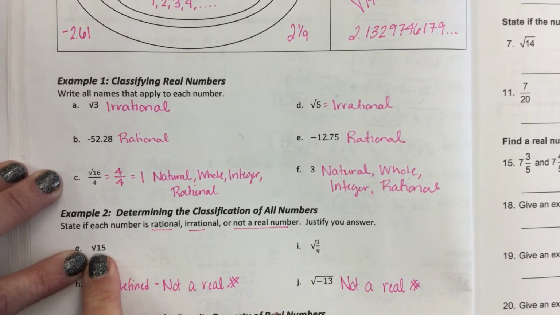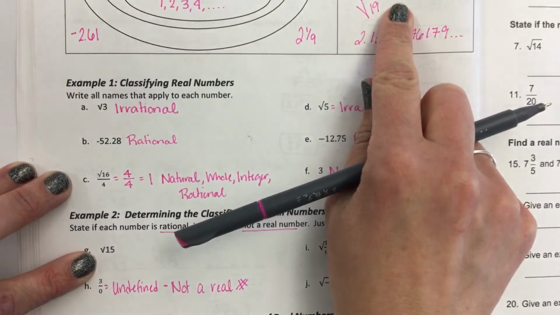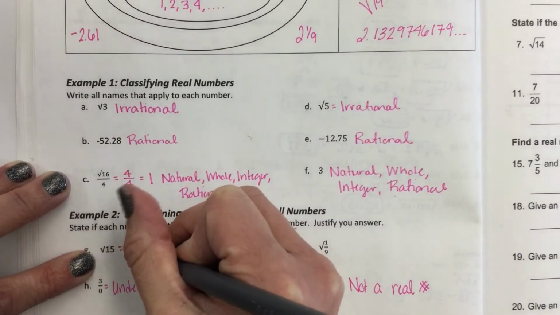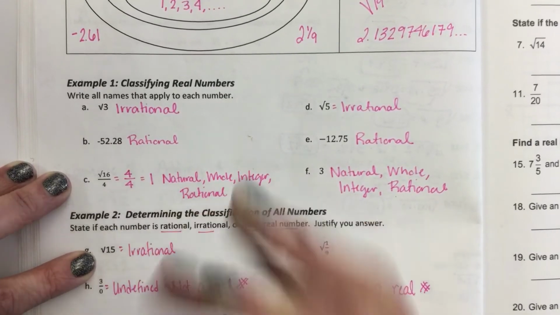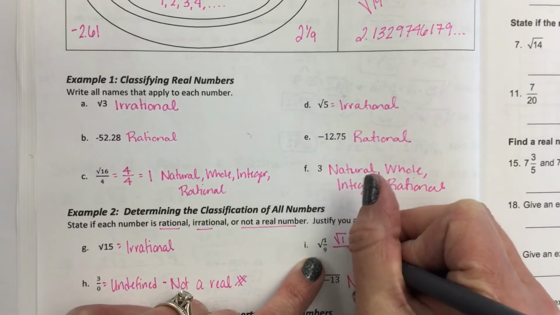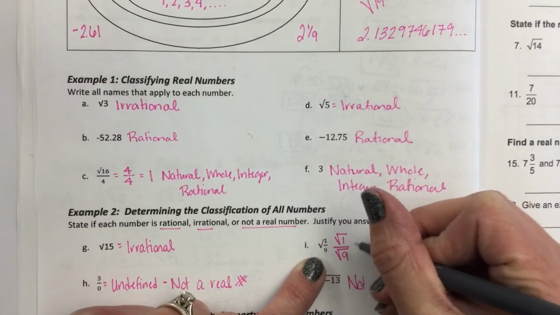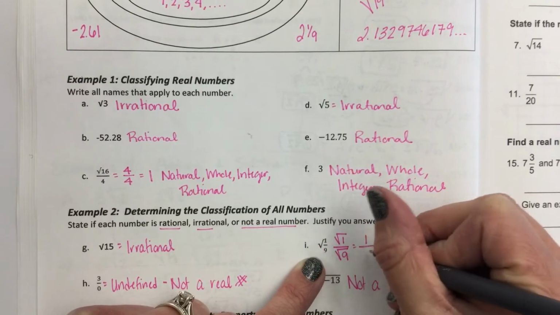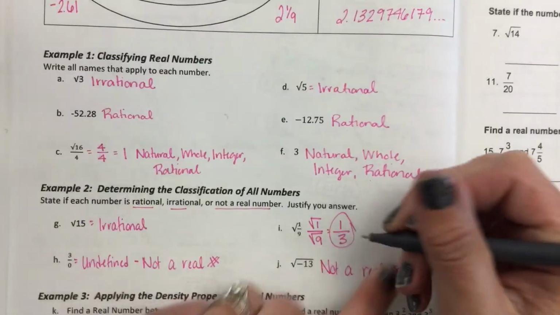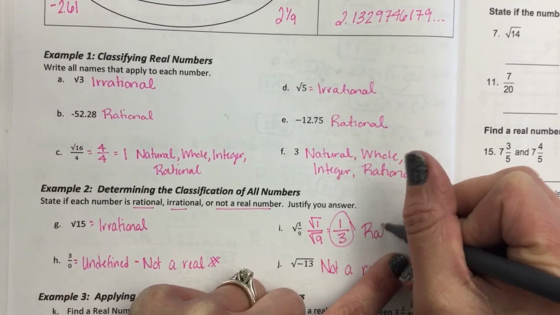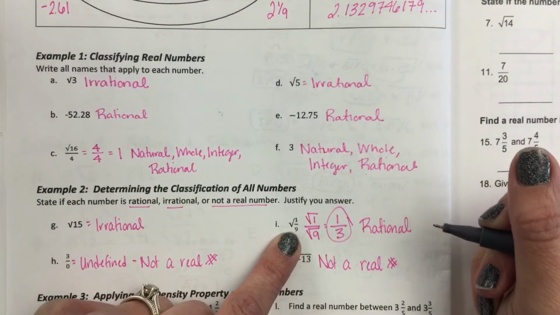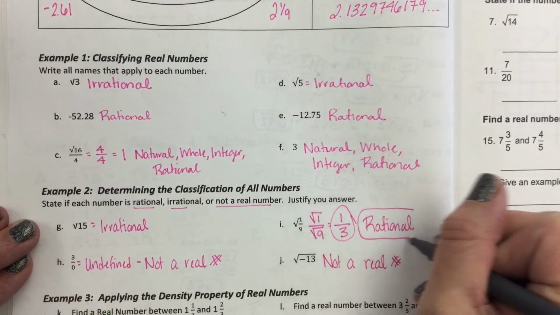Square root of 15, you can't take that one. That was an irrational. So we would just say that this is irrational. And then this one, the square root of 1/9. Remember, we can split this up. Square root of 1 over the square root of 9. Square root of 1 is 1. Square root of 9 is 3. Well, 1/3 makes sense. You can have 1/3 of a pie or 1/3 of a cake. So that's not irrational, it's rational. So just because it's a square root of a fraction doesn't mean that it's irrational, because we could do that.